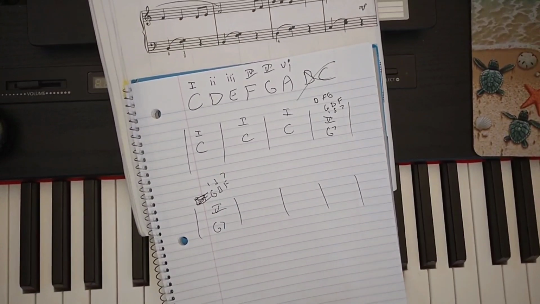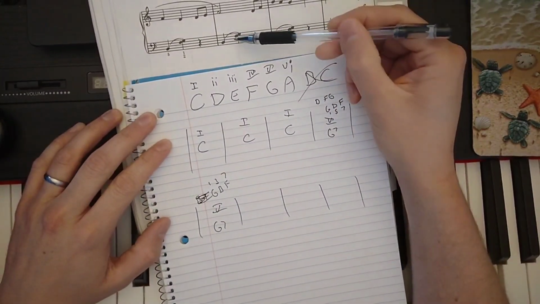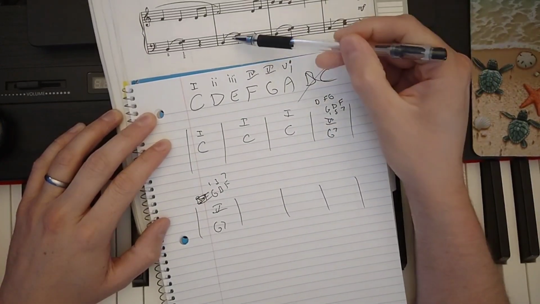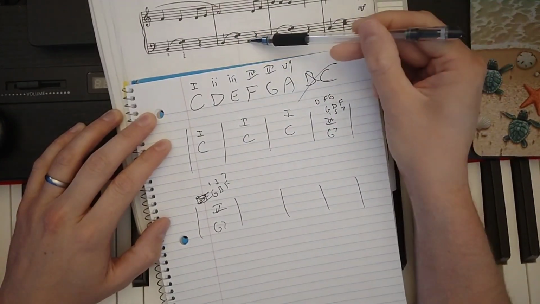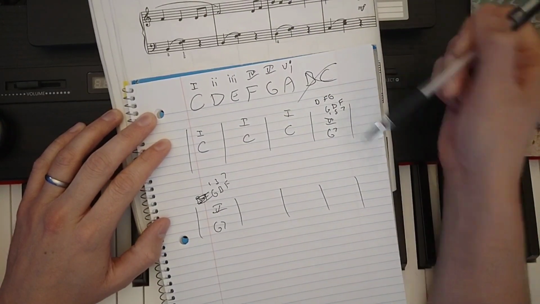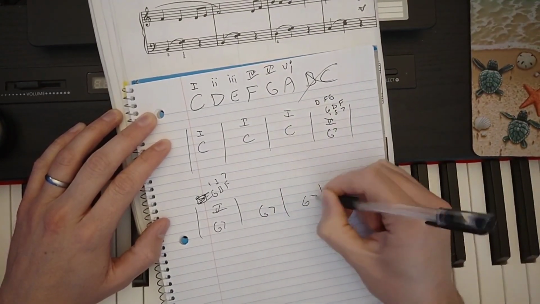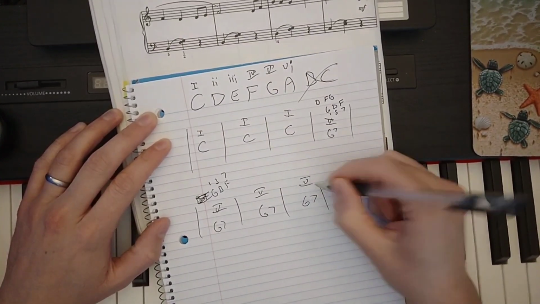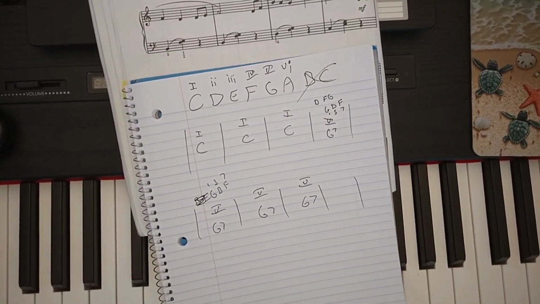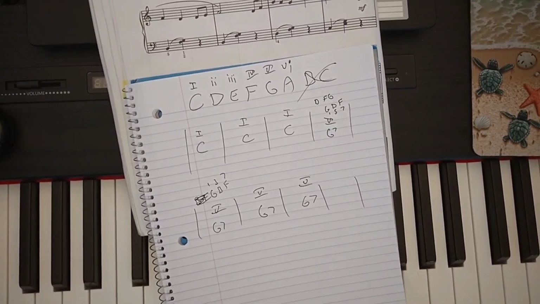Going a little further here into measures 2 and 3, I'm just going to boil that down for you real quick. Measure 2 is the same as 1, and measure 3 is the same as the previous line, both of them being G7s. So far, the harmonic fabric of the song Lullaby is the key of C using a 1 to a 5 chord. All right?